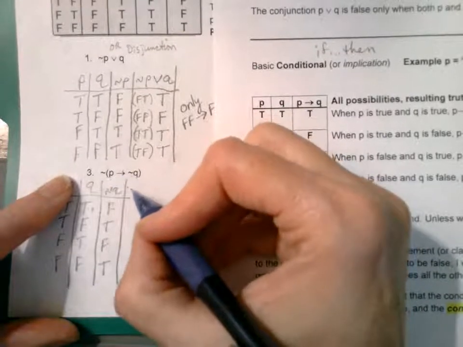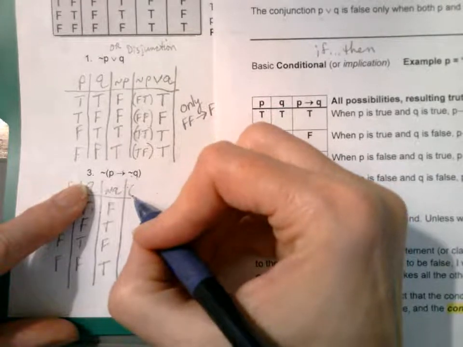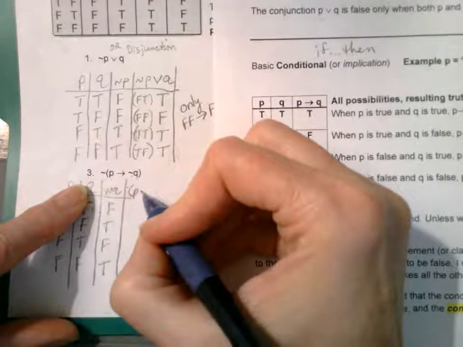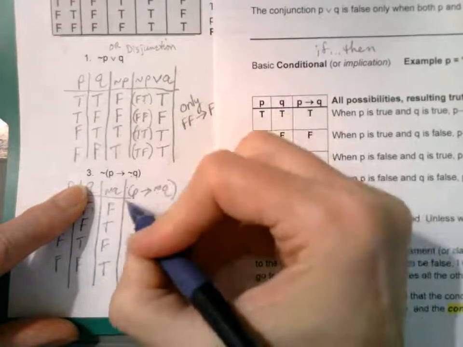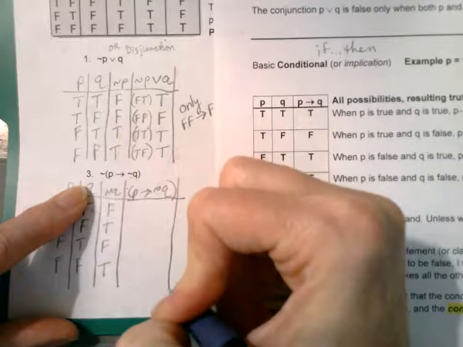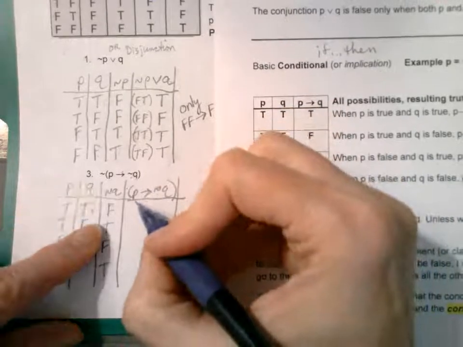So what I want to do is just what's in here first, which is: if P, then not Q. I want to make a column with just that first. I find this to be the easiest.